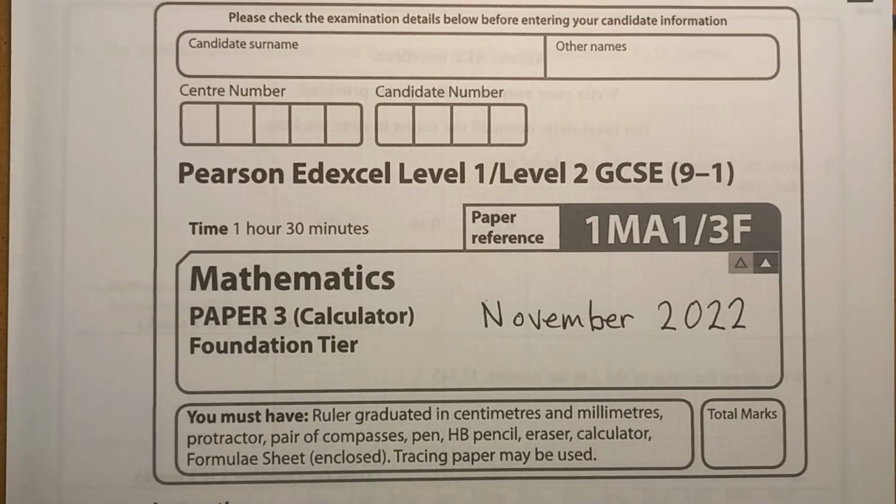Hi, today we're looking at GCSE Maths foundation level. We've got the Pearson Edexcel exam board, and this is paper 3, one of the calculator papers from November 2022.